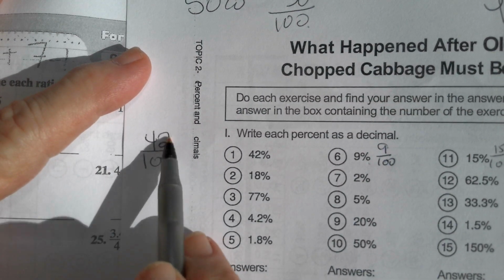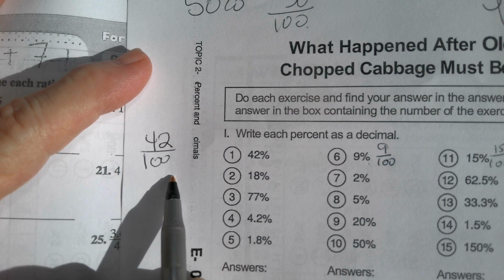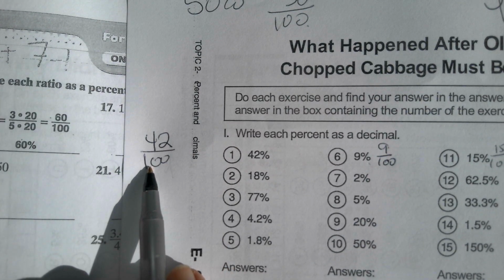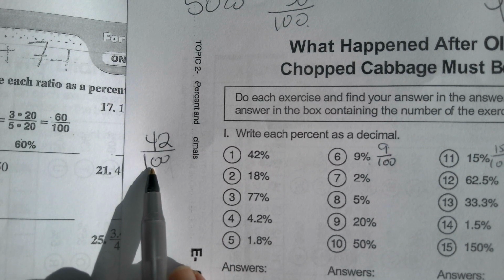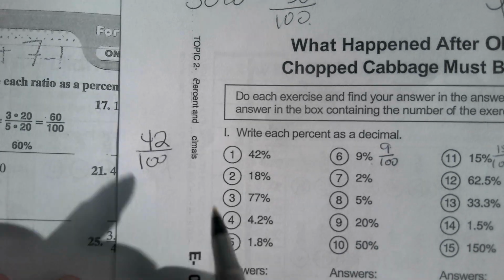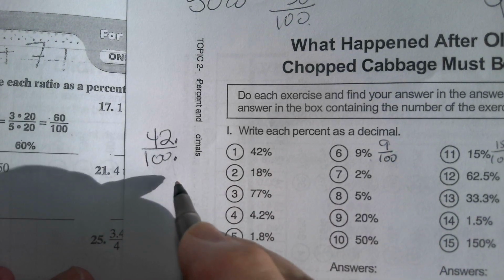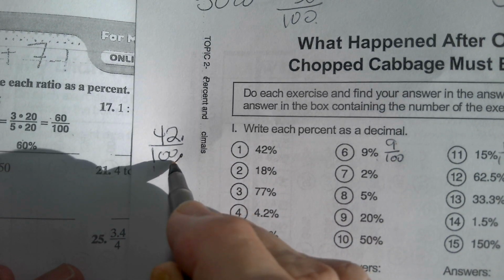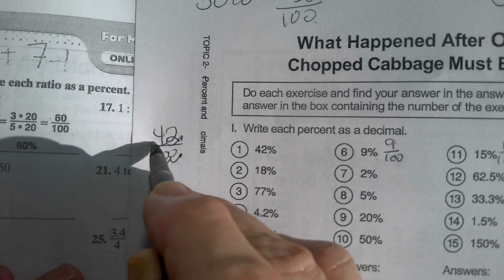Well, if I'm changing this into a decimal, I don't want the 100 on the bottom. I want it to be just 1 because 10 divided by 1 is 10, 11 divided by 1 is 11, 1.2 divided by 1 is 1.2. So all I'm going to do is move the decimal. How can I get it to be 1? How many places do I need to go? 1, 2.